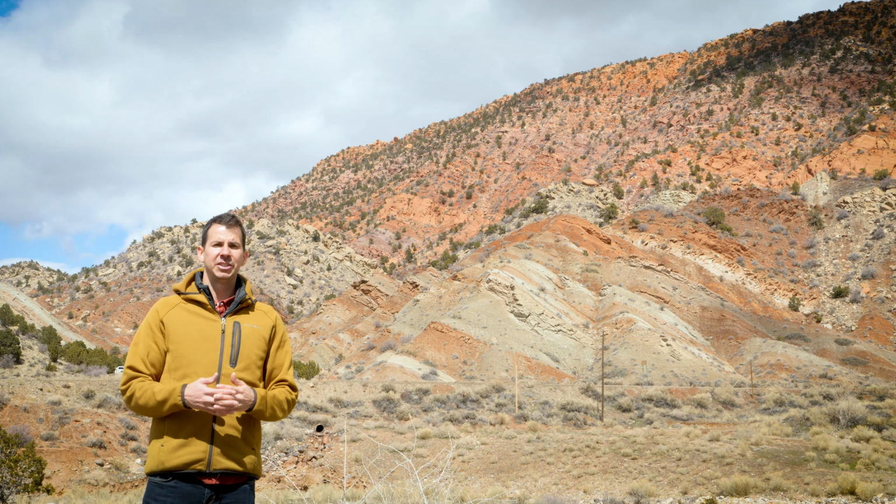So just to give you some ideas of how this works, you can clearly see that these layers have different identifiable properties that you can easily see from the trail. We have different colors, we have different shapes, we have different patterns within them. We can separate these layers into different formations, or different packages of rock that share common properties and are of the same age. And we have at the base of the hill the Moenkopi Formation.